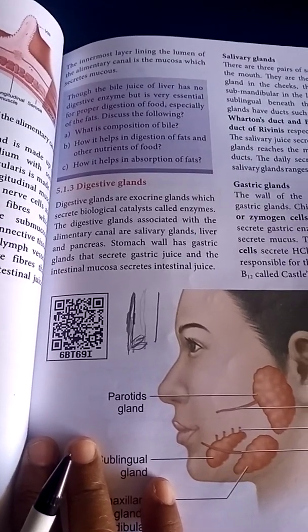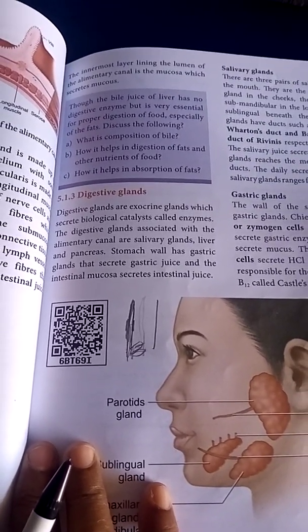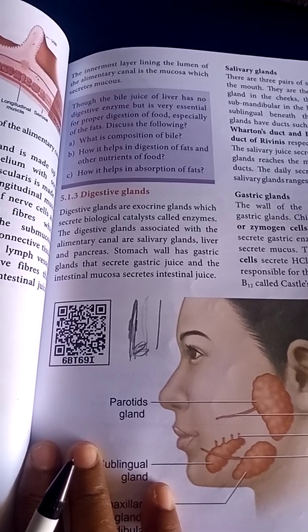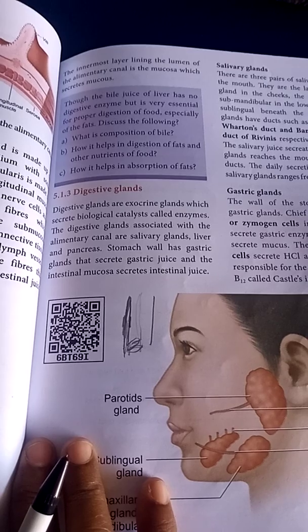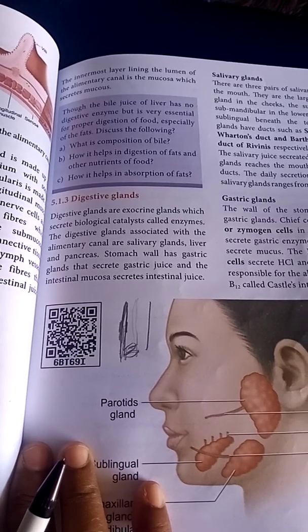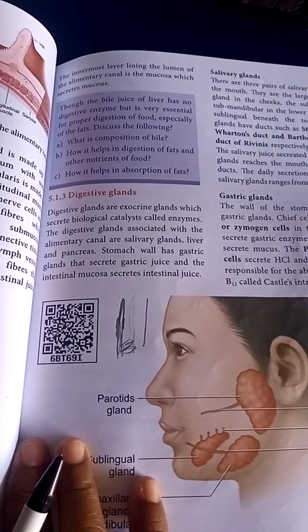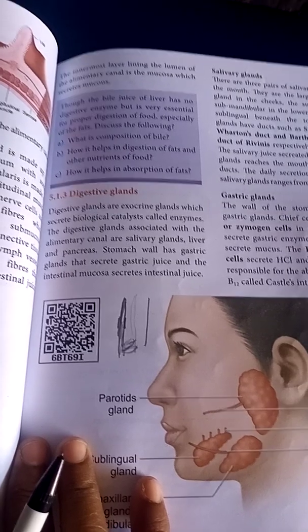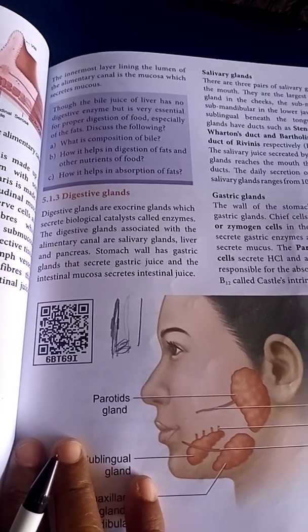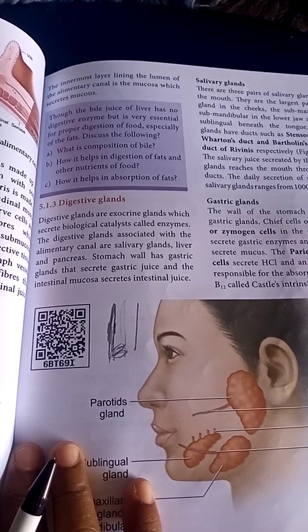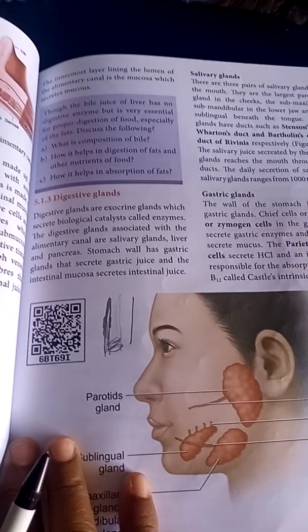Digestive glands are exocrine glands. Have you already studied in lower classes exocrine gland and endocrine gland? Exocrine glands are duct glands. They can secrete the enzymes. They have a duct. With the help of the duct, the enzyme from the digestive glands can go and reach the target organ.